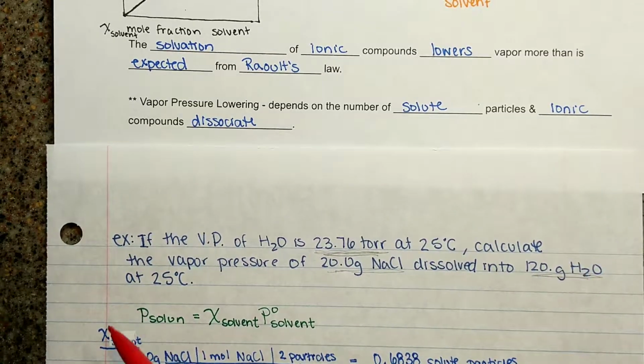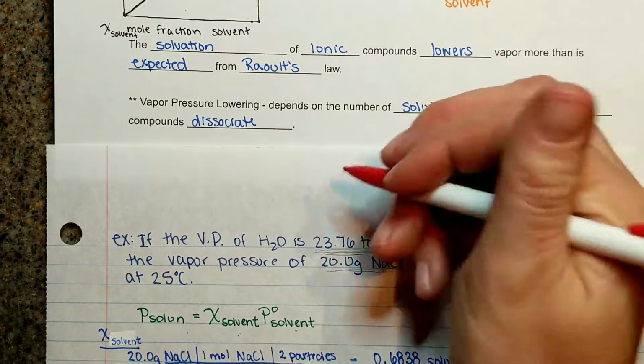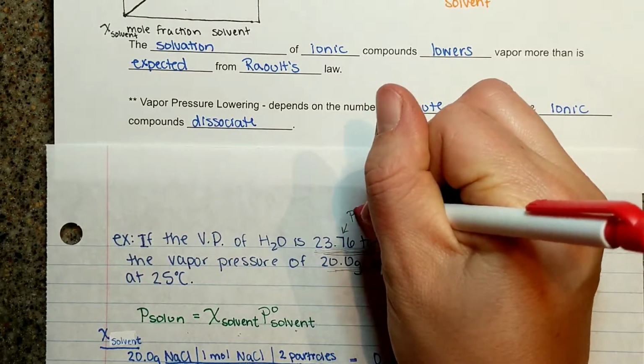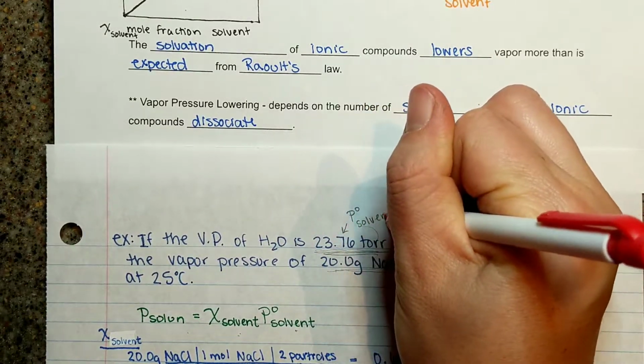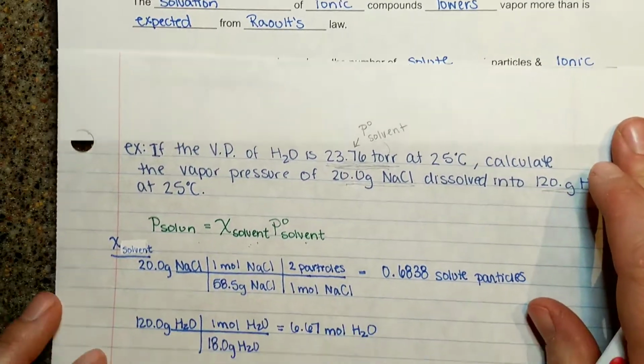So if we're trying to find the pressure of our solution, I need to know the mole fraction of my solvent and the pressure of my pure solvent. I know the pressure of my pure solvent, that's this. So this is my P0 of my solvent. And I need to calculate my mole fraction. So to do that, I need to take the moles of my solvent divided by my total moles.